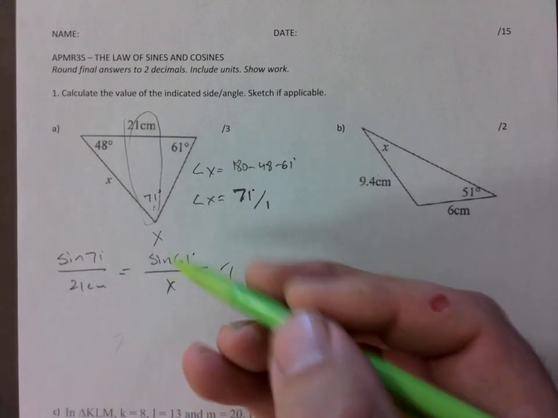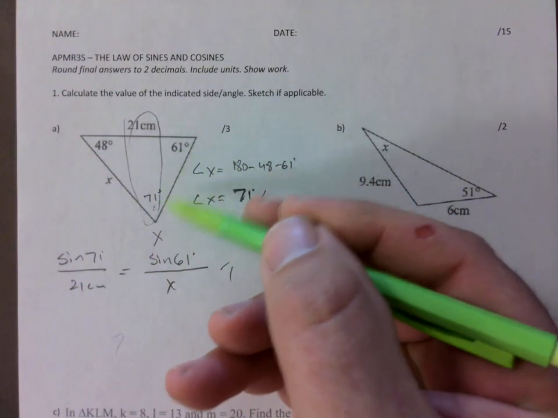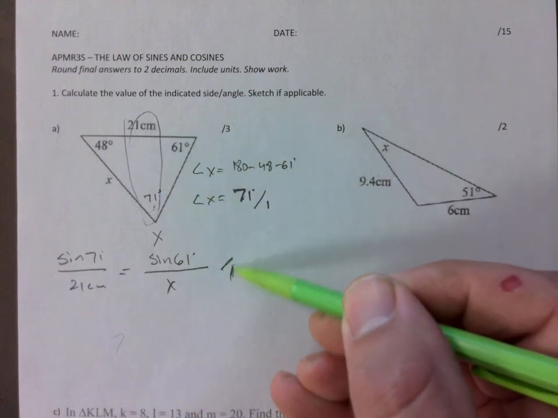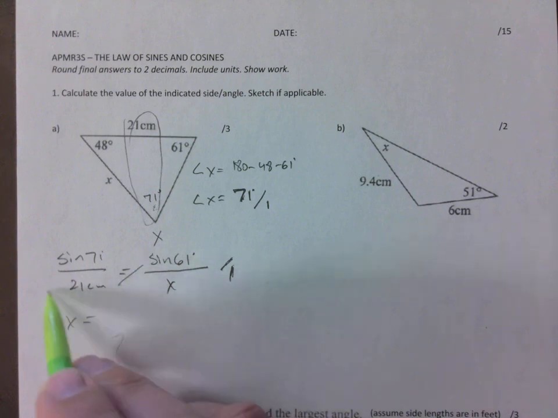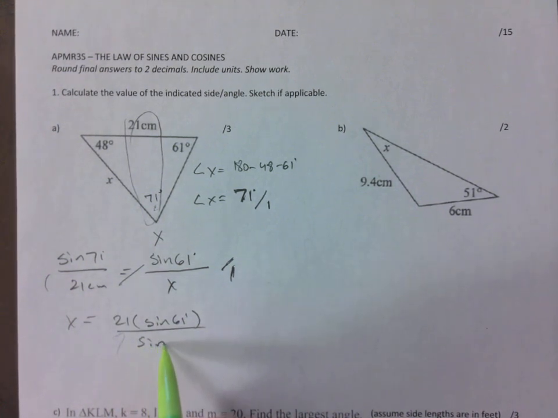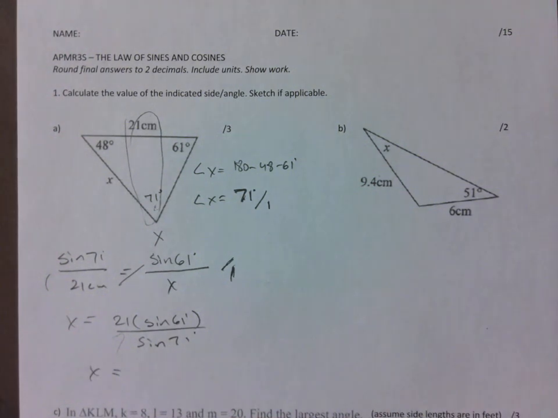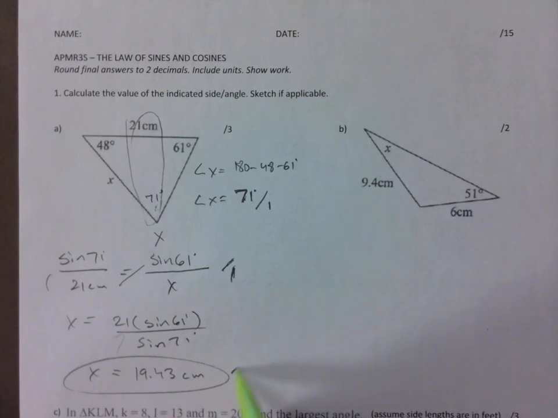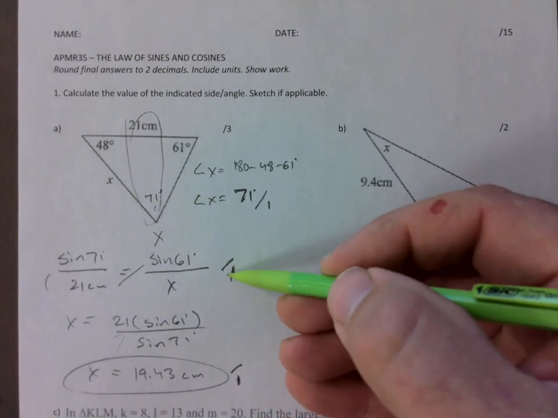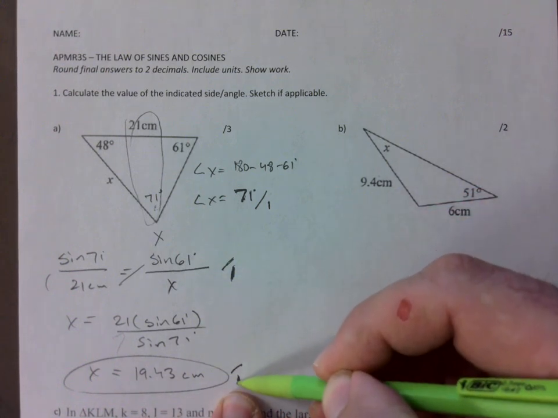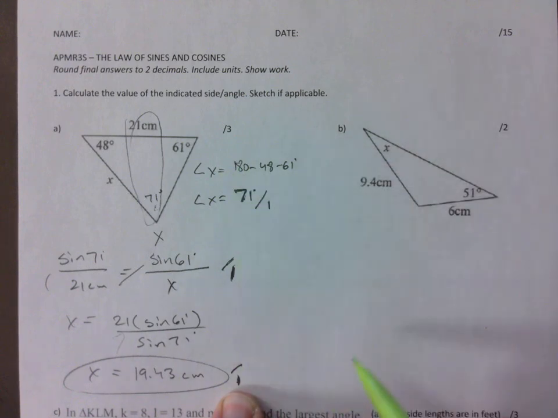If you used 48, you would be finding this side, which is not the one we want. You would lose a mark there. So that's what this one mark is there for. You cross multiply and divide, right? So 21 times sine of 61 divided by sine of 71. And the side is 19.43 centimeters, okay? So that's another mark for your work. So if you set it up wrong, but that's consistent thereafter, you would get this final answer mark, okay? So 3 marks for A.